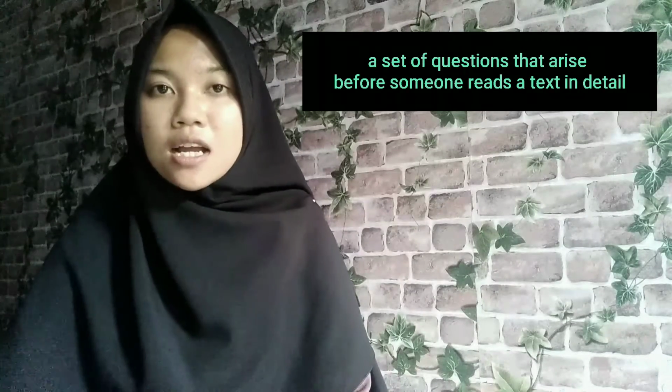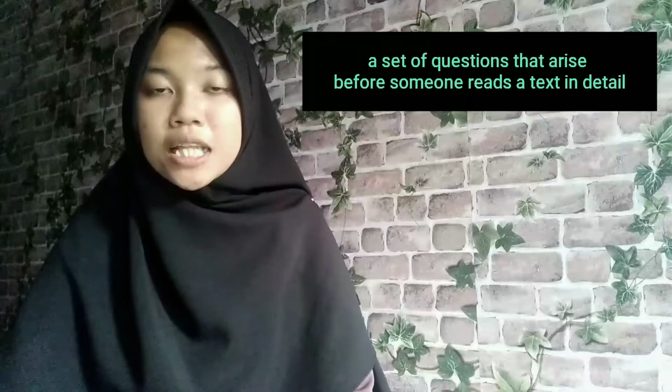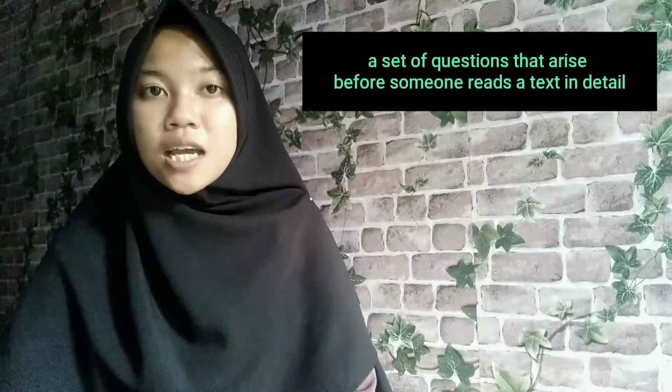Guide questions are a set of questions that arise before someone reads in detail. Guiding questions can be made based on information from the article title or article subheading, which will be read, into questions that will be answered when you read the article. The questions that you ask before reading the contents of the article serve as guides in reading. Thus, reading activities carried out have goals to be achieved.